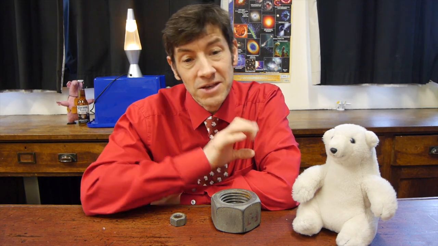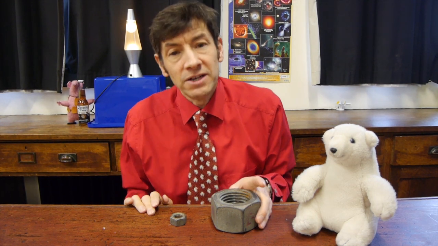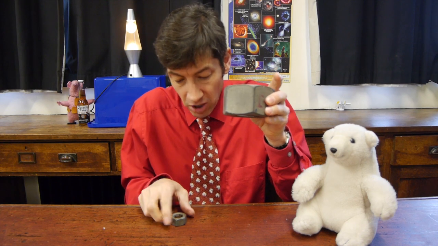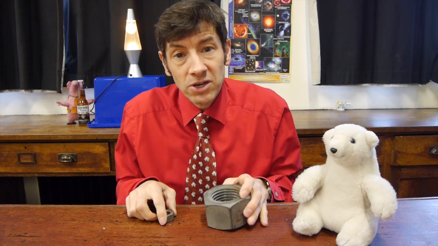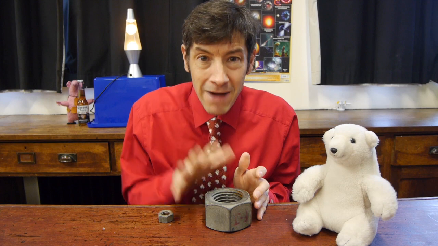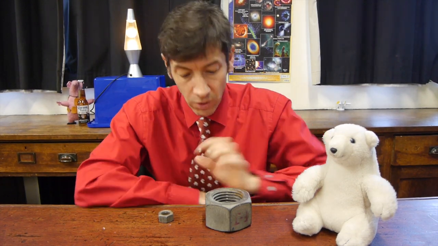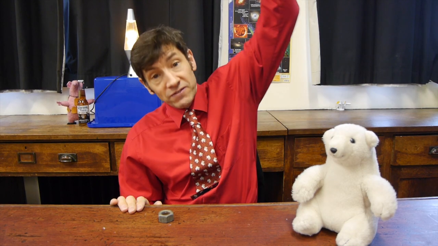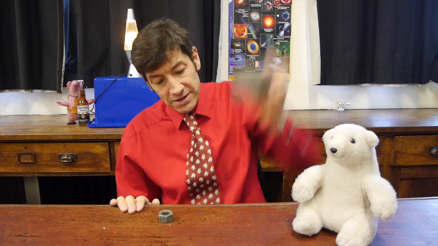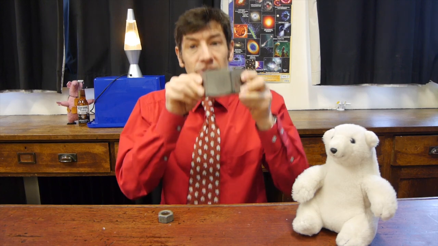So it's harder to lift this one to the same height as that one because it's got more mass, more atoms. But hang on, what happens if I lift it up here? Now I'm having to lift these atoms this high.